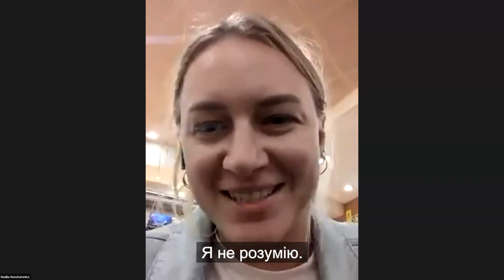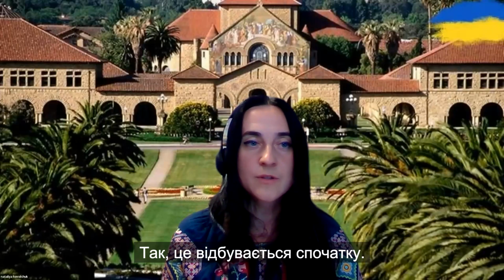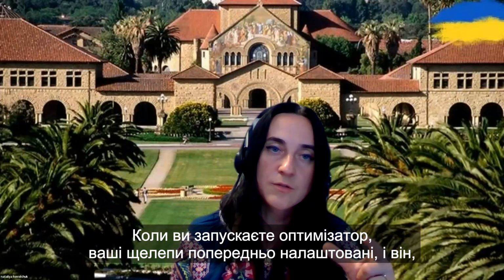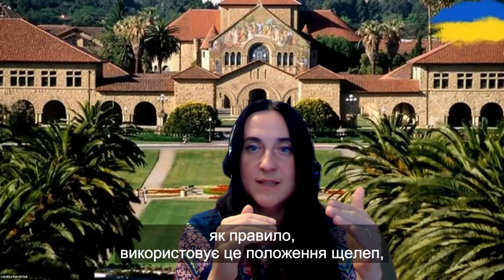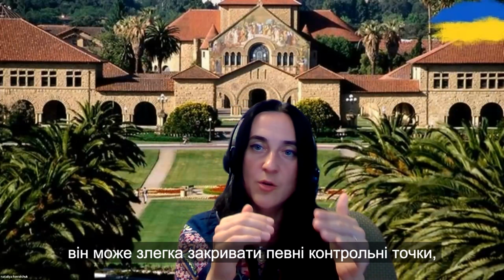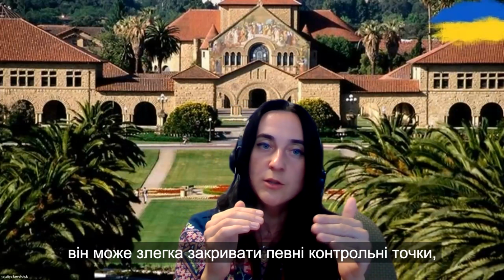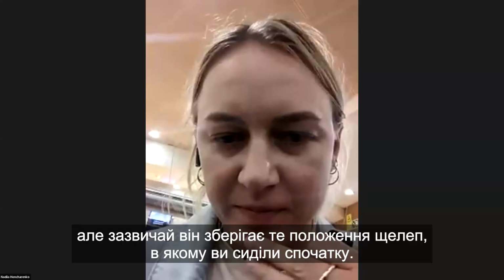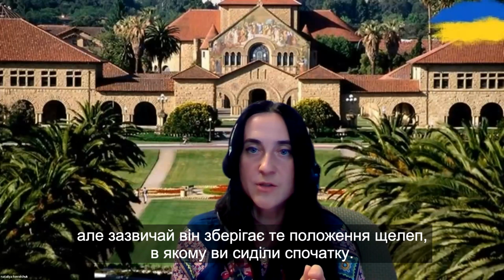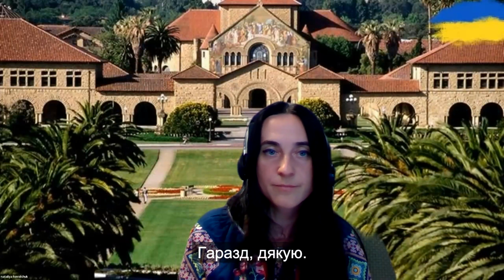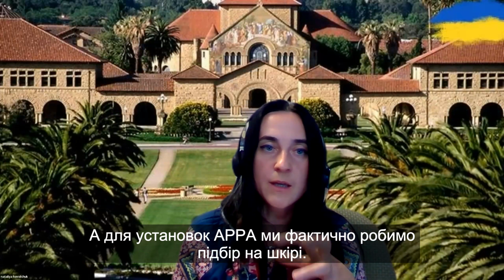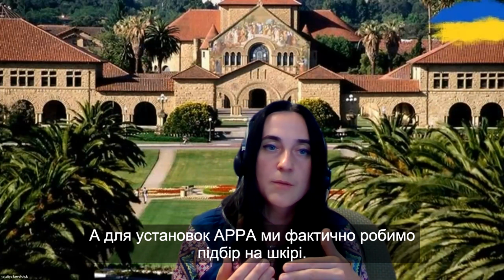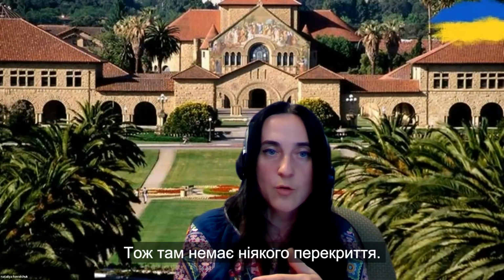I don't understand. Yeah, so it's controlled initially. When you start the optimizer, your jaws are preset, and it's typically using that jaw position. It might slightly close for certain control points, but typically keeps those jaw positions where you set initially. Okay. Thank you. Yeah, it's a good question. And for APPA plans, we actually do matching on skin, so there is no overlap there.